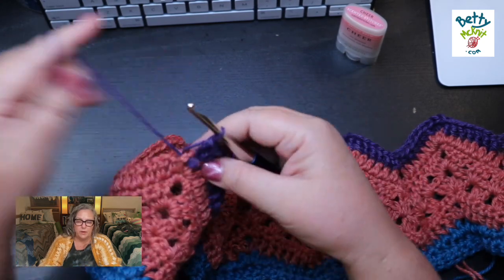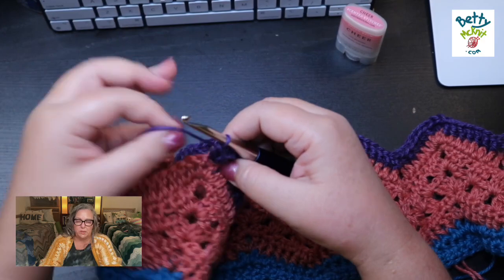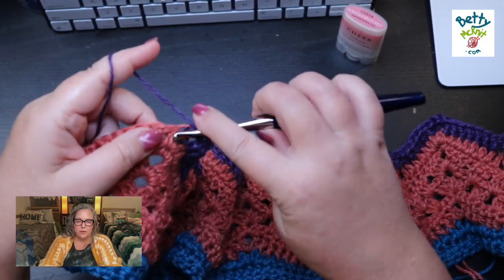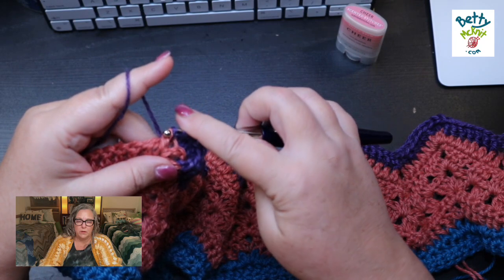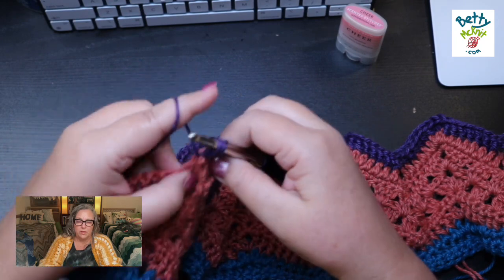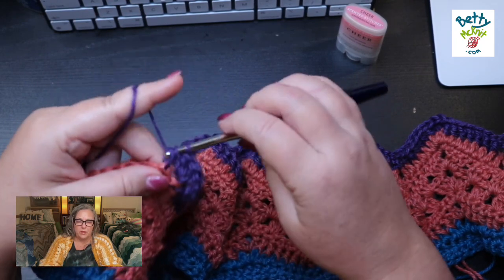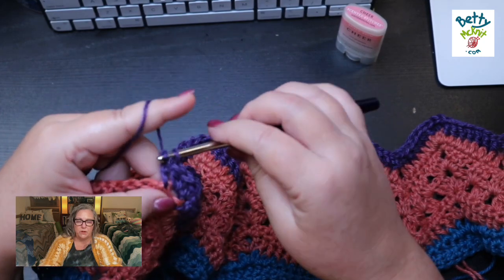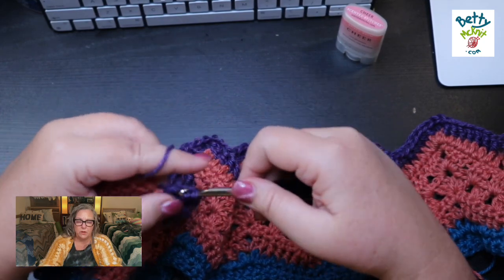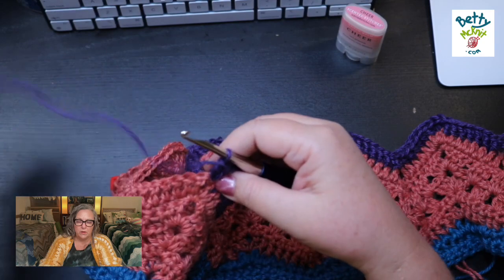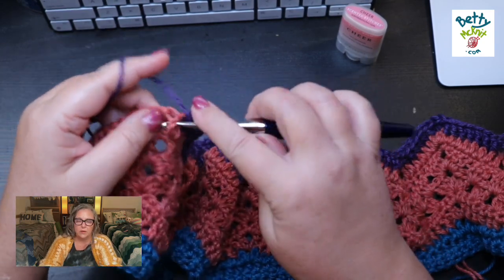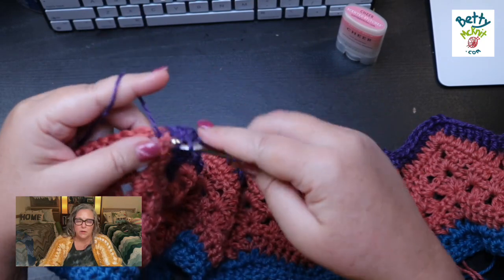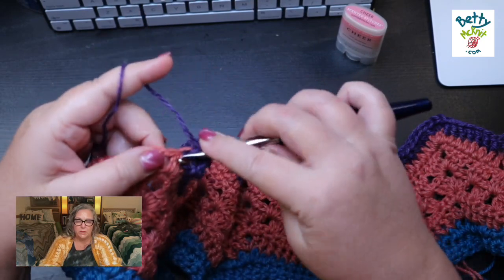Oh, look at those splits. I keep catching parts of the yarn that aren't. Oh my God.